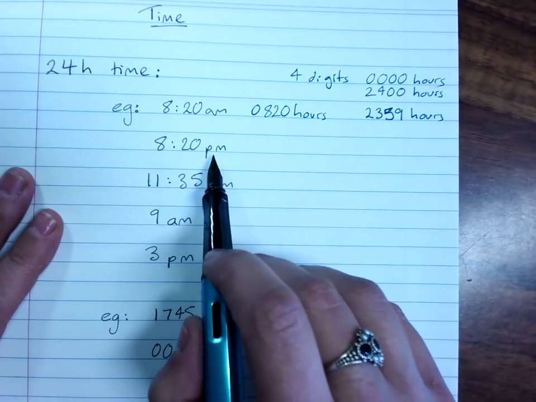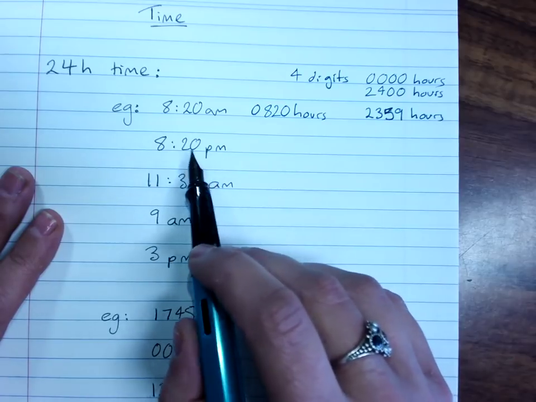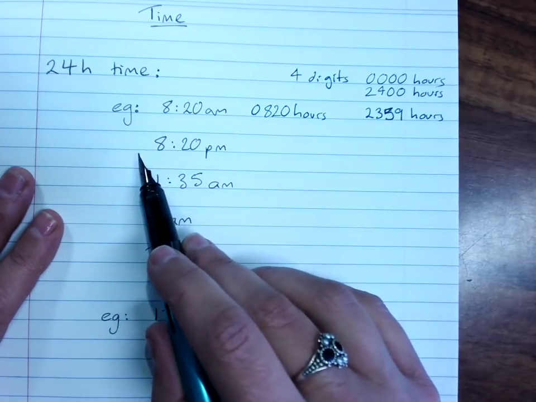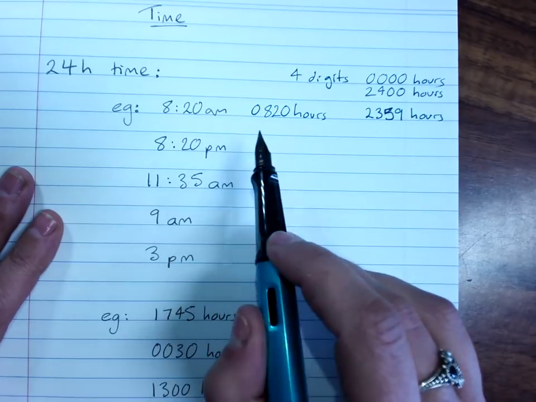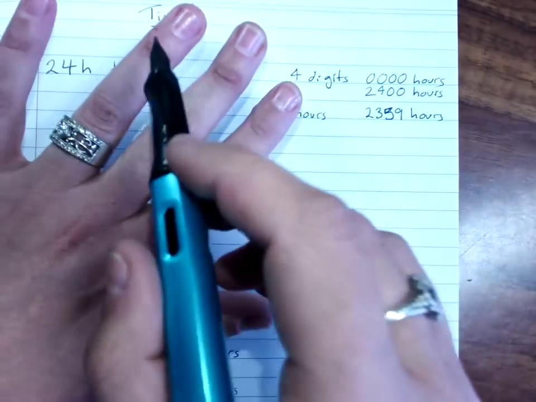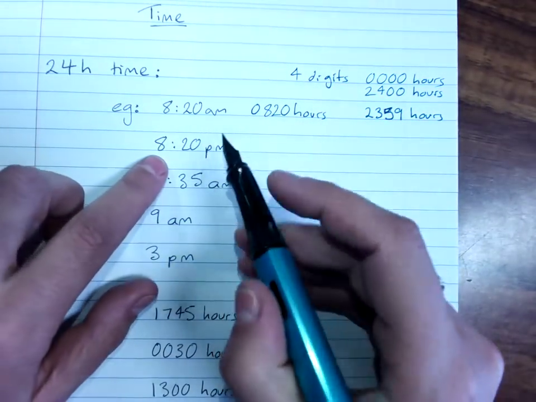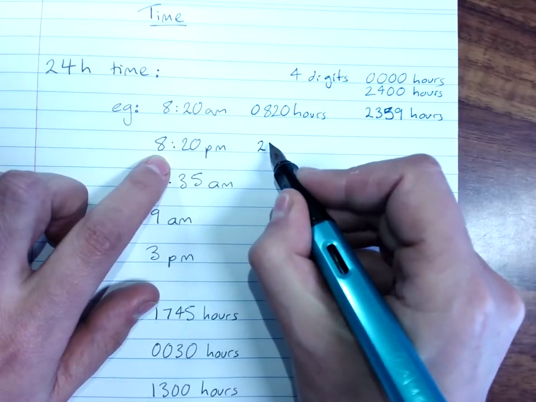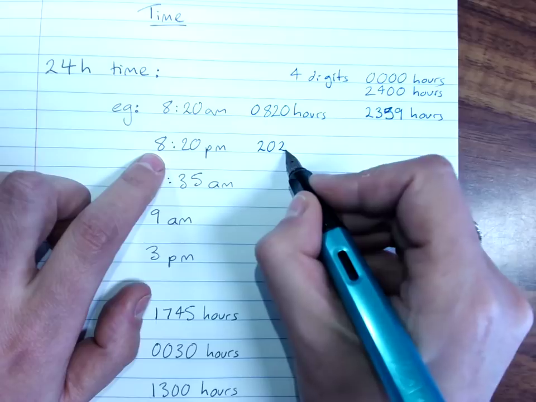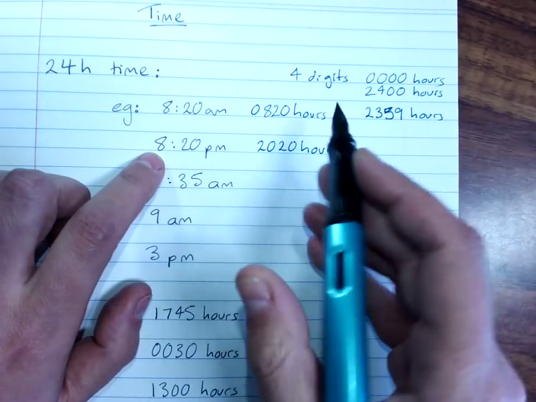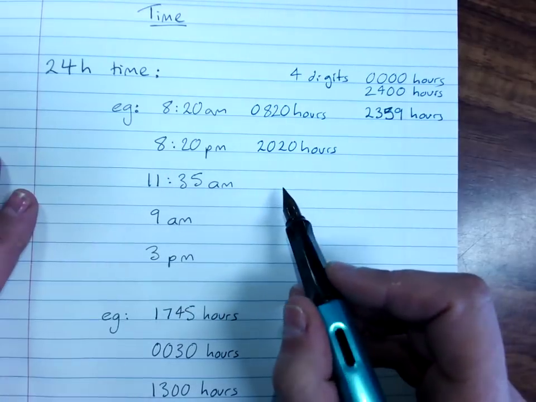But in the afternoon, when it's PM, we have to add 12, because this is as if we went up to 12 o'clock midday and then had another 8 hours after that. So 12, 13, 14, 15, 16, 17, 18, 19, 20. 8 o'clock in the evening is 2000 hours. And so 8:20 PM is 2020 hours. So we can see the difference between 8:20 in the morning and 8:20 at night pretty clearly.